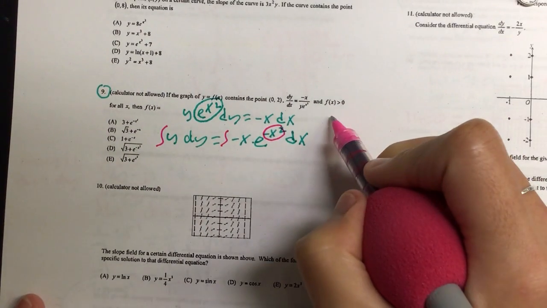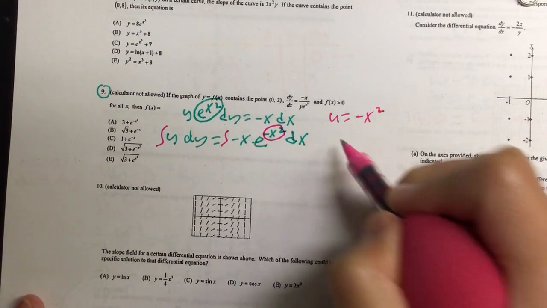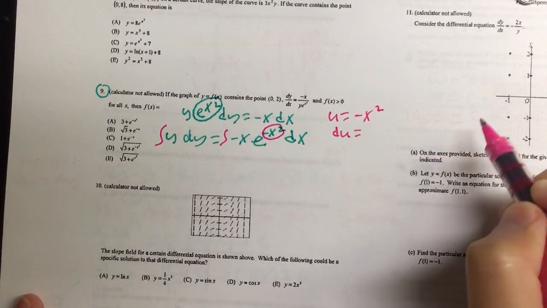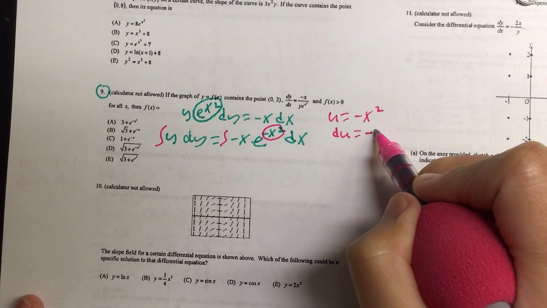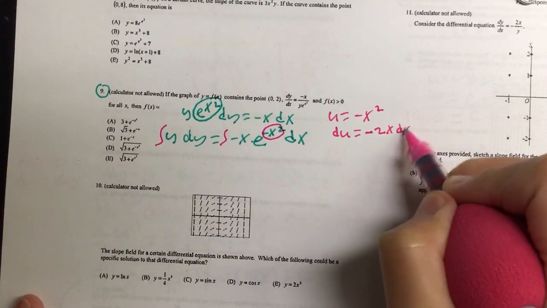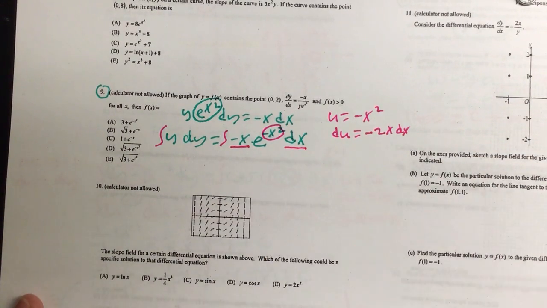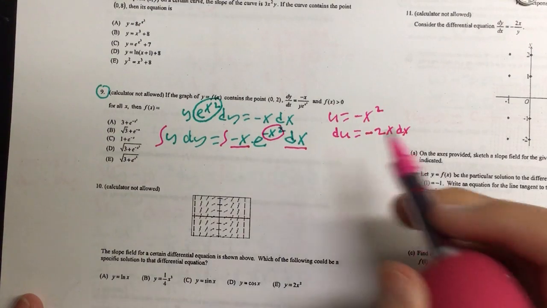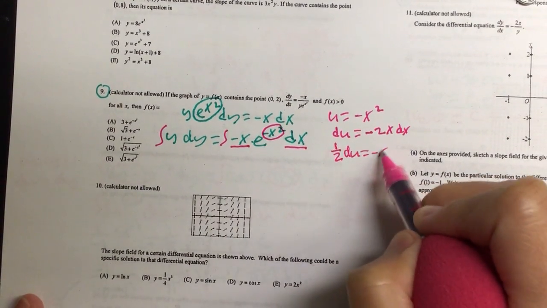So off to my side, u is equal to negative x squared. So du is equal to what then? Negative 2x dx. So let's compare. I see a negative in x, and I see dx. What do I need to move over? The negative 1/2. Just the 1/2. We like the negative.